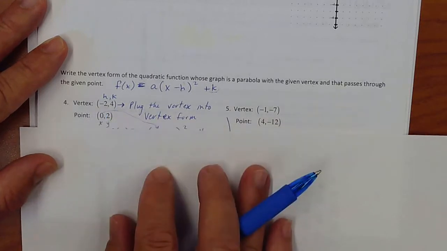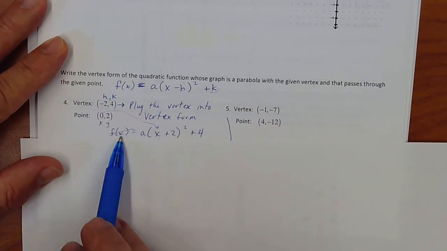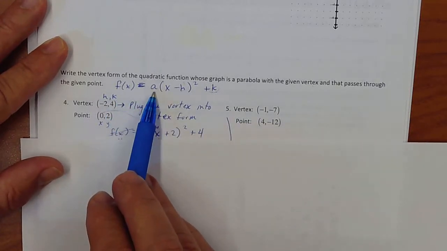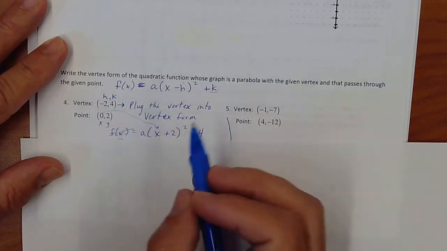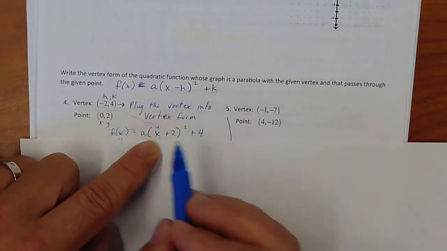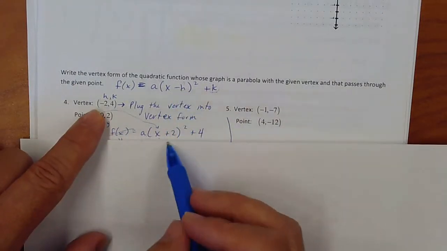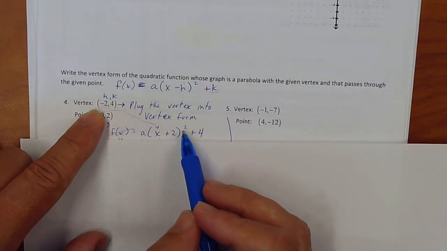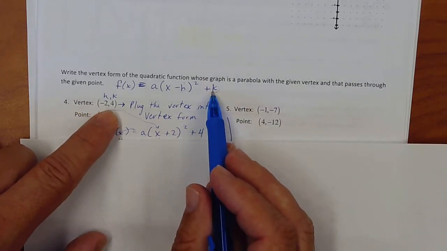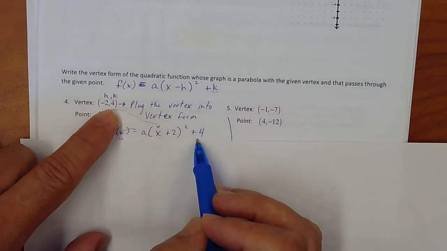So it's going to look like this now. f(x) equals a. We don't know what a is, so I'm just keeping that a. And here's where we put in the h. (x minus -2). So we're going to make that +2 since we're subtracting a negative. Squared and then plus k, so plus the 4.